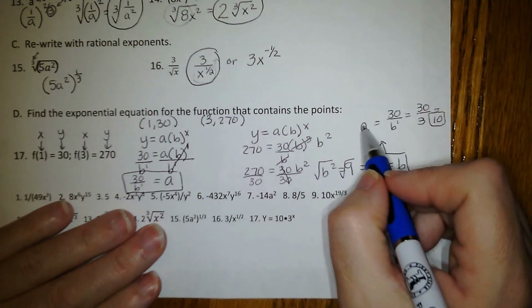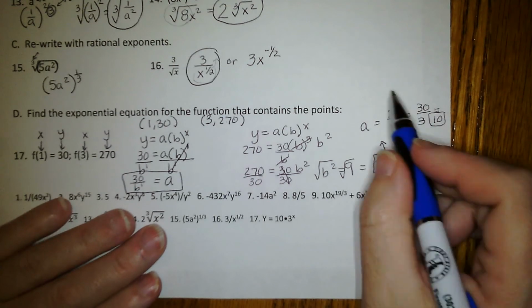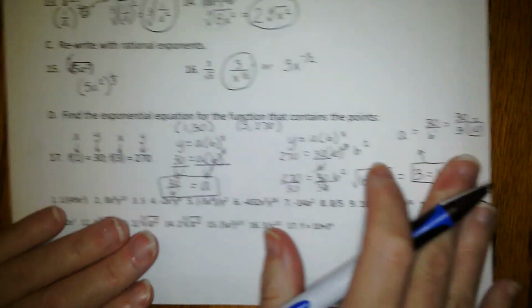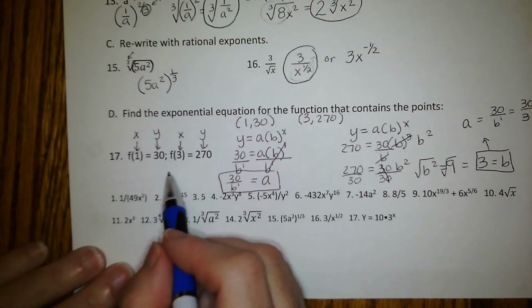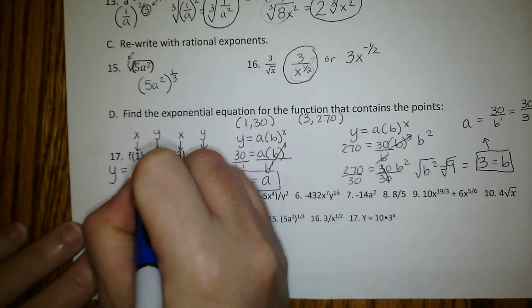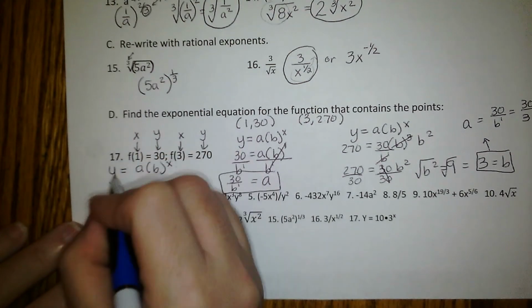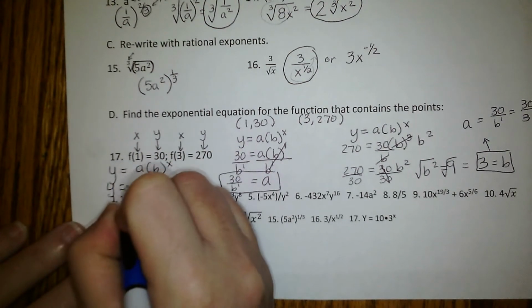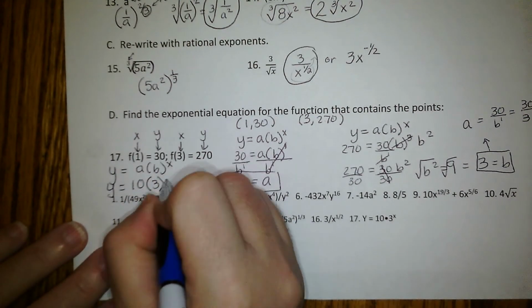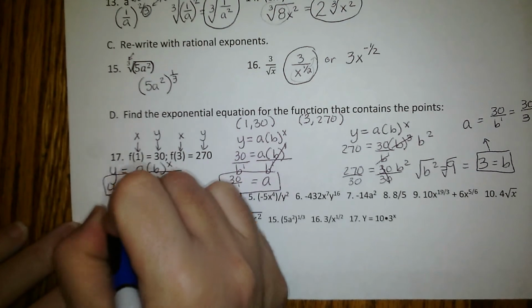So we've got a, we've got b, and now we're ready to write our final equation. When you go to write your final, I'll put it over here because this is where the good answer spot is. It would be y equals a times b to the x, and our a value we got was 10, and our b value we got was 3. So 10 times 3 to the x, that would be your final answer.